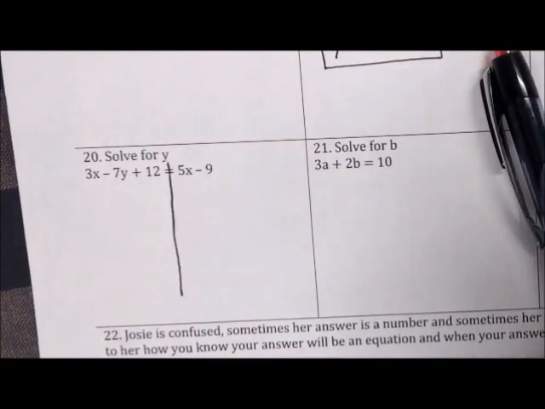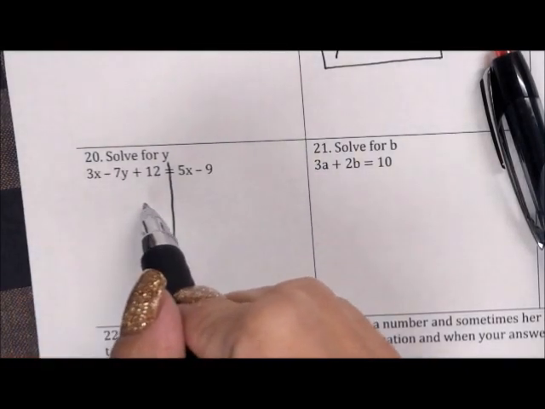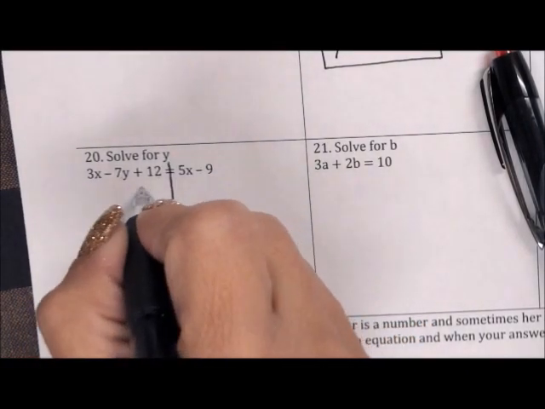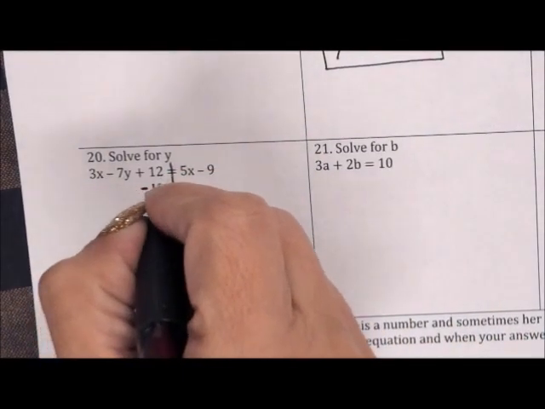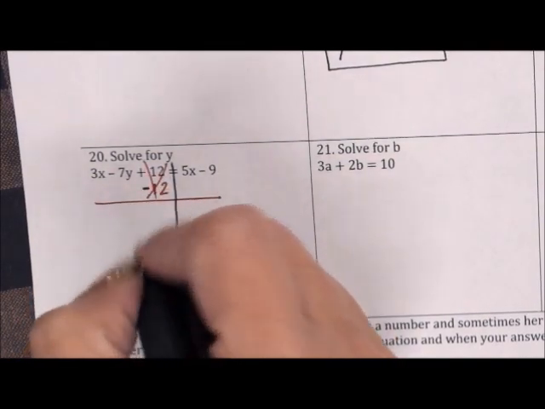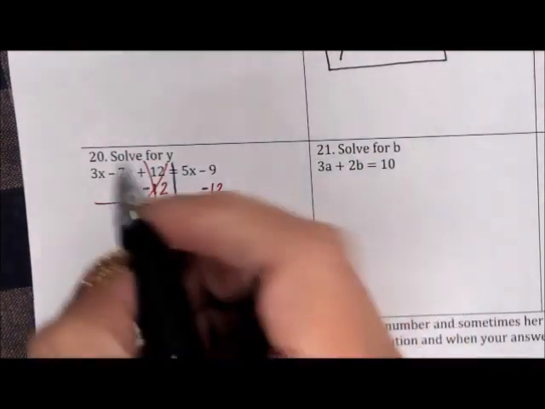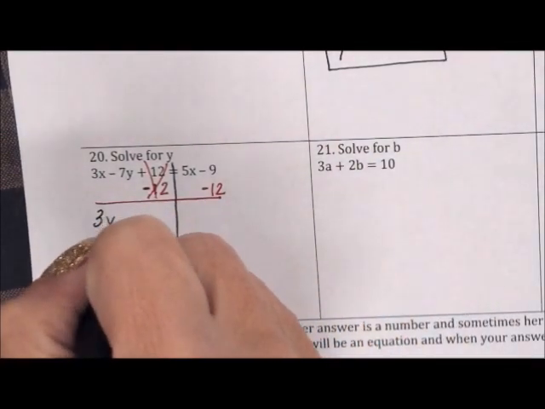All right, so move the x, divide the y. Well, when I look, I see 3 terms, but there is not anything going together. So I'm just going to start. I'm going to get this 12 out of here. That'll make it go away. I subtracted 12 there, so I'm going to subtract 12 here. 3x.